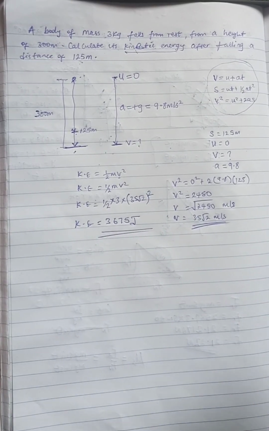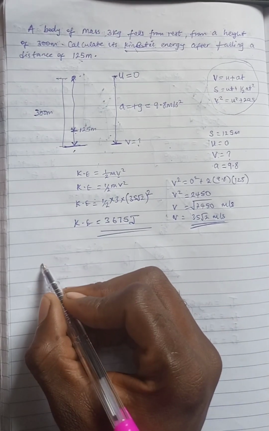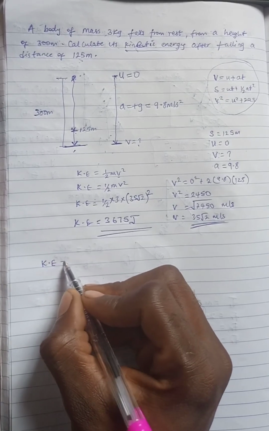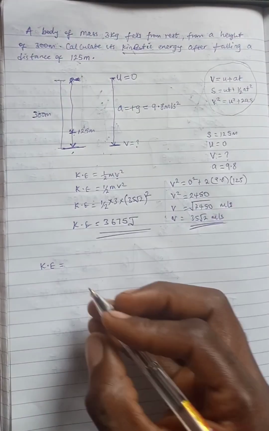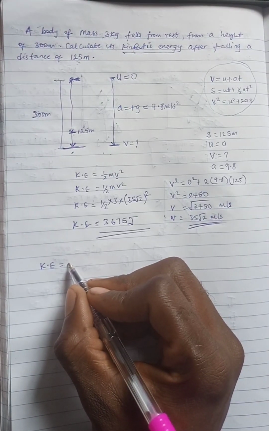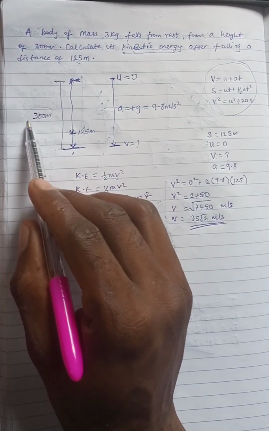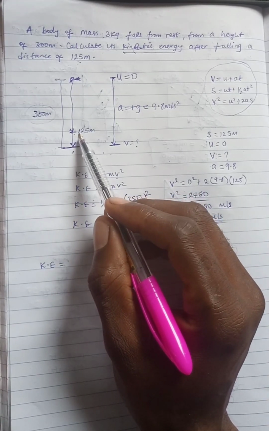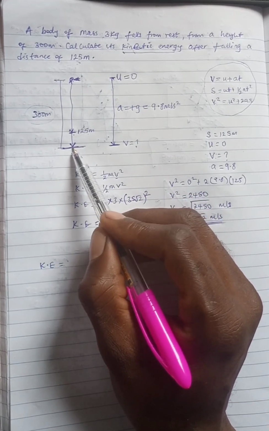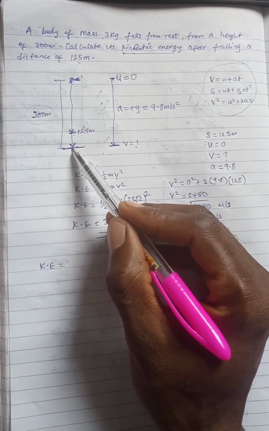Now again, which other way can we solve it? Like I said, we have two methods. I can go through the principle of kinetic and potential energy. So using the energy principle, I know that kinetic energy can be equal to the potential energy at maximum height, that is the potential energy at 300 meters, minus the potential energy when it's at 125.